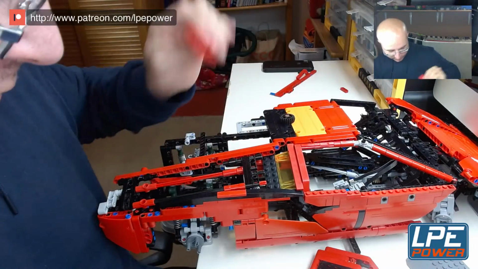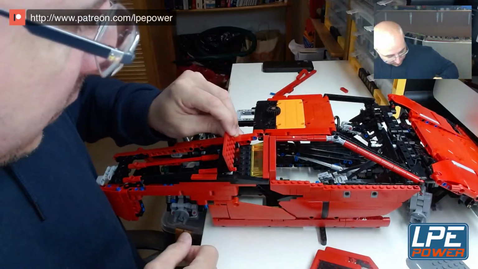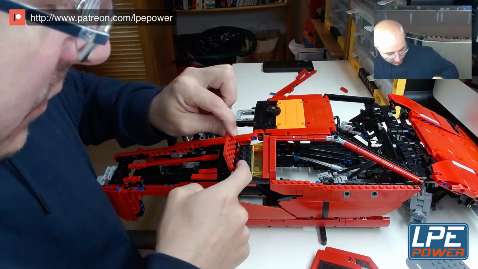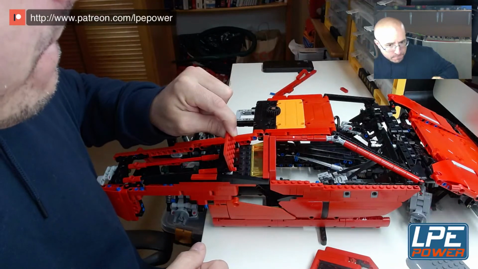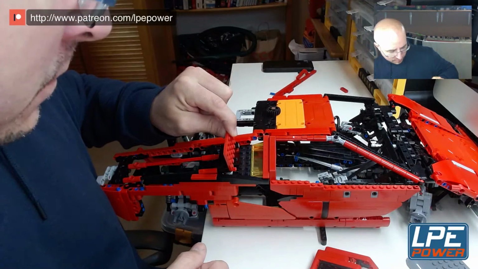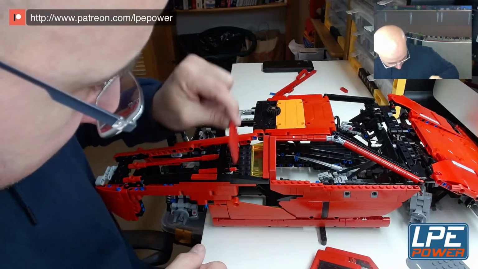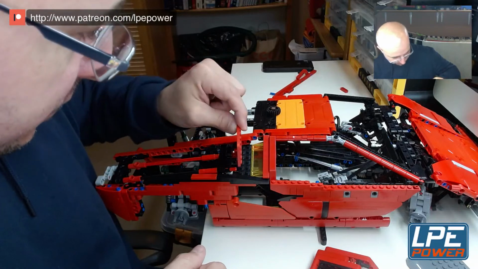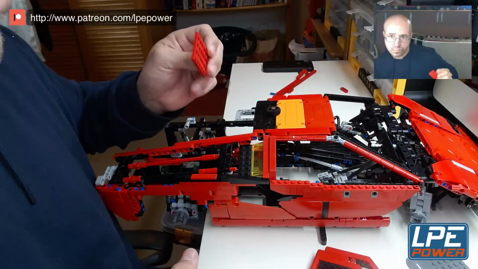Since this is temporary, it doesn't matter. Yeah. And the mesh here, this is going to be perfect basically. The mesh is going to cover, well, most of this and make it look invisible.